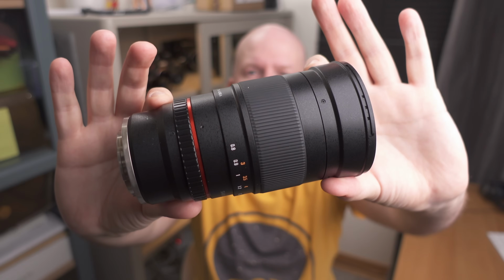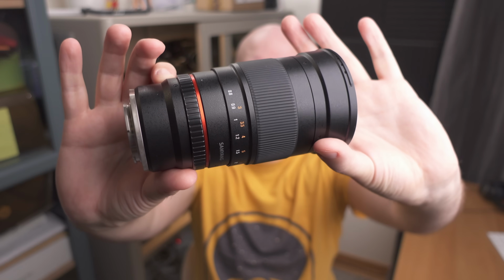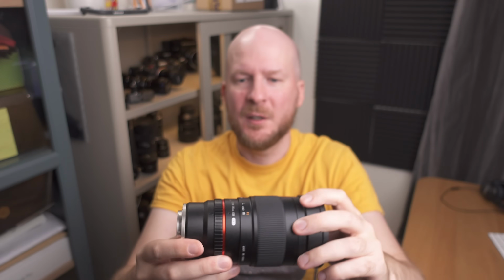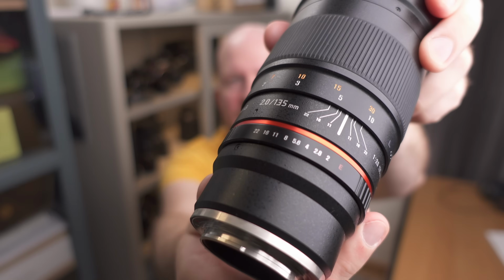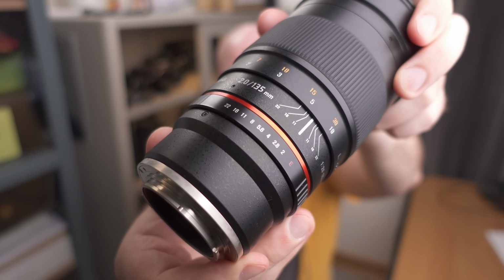But let's start with diffraction in regular photography. And to understand this, we first need to understand aperture. So if we take a regular lens, this is the Samyang 135mm f2. We have a scale here with different apertures that you can set.